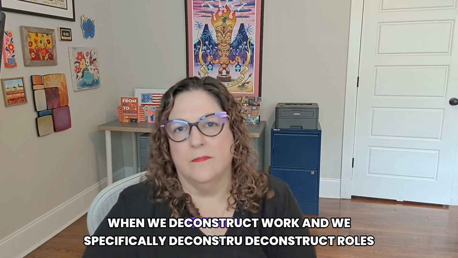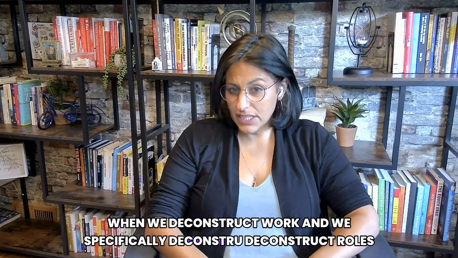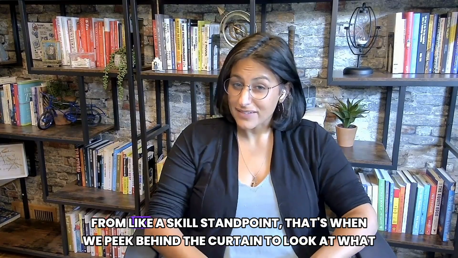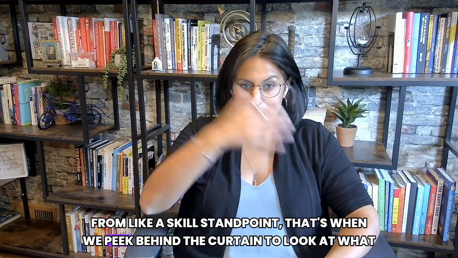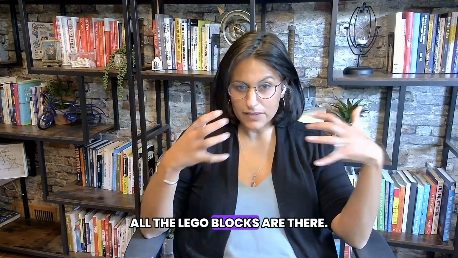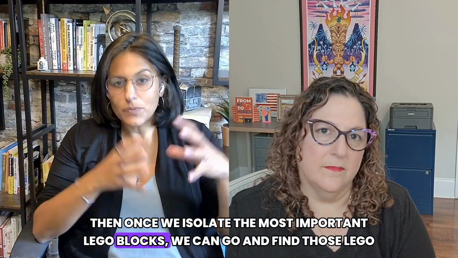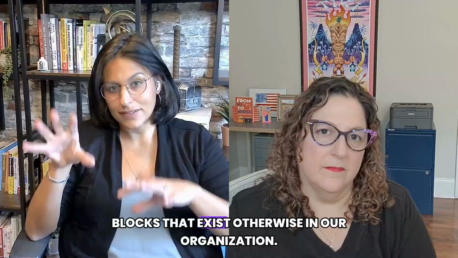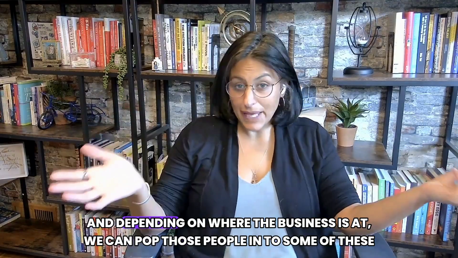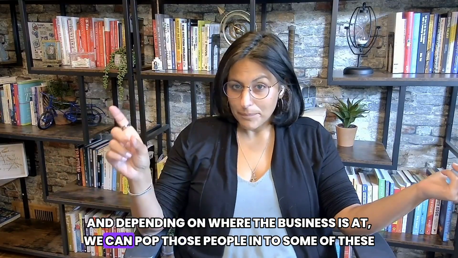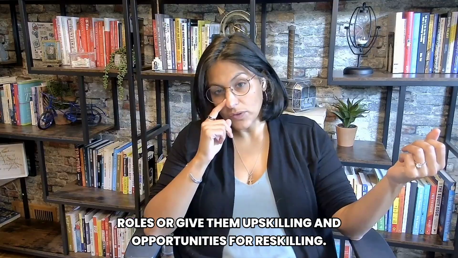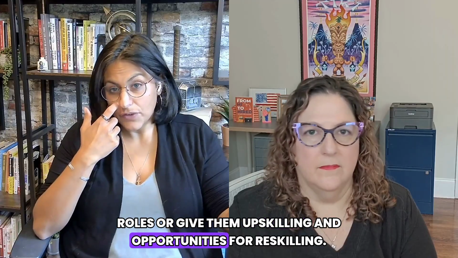And so when we deconstruct work, and specifically deconstruct roles from a skill standpoint, that's when we peek behind the curtain to look at what all the Lego blocks are. Then once we isolate the most important Lego blocks, we can go and find those Lego blocks that exist otherwise in our organization. And depending on where the business is at, we can pop those people into some of these roles or give them upskilling and opportunities for reskilling, right? Exciting time. It really is.